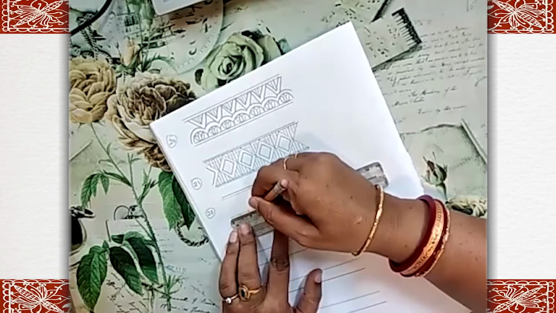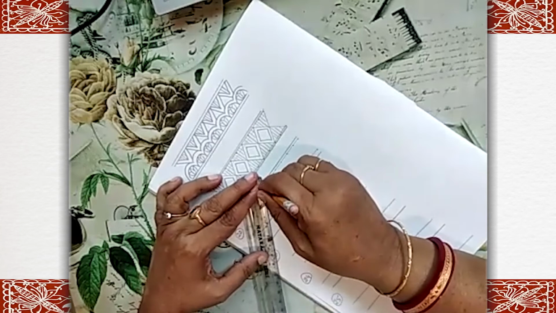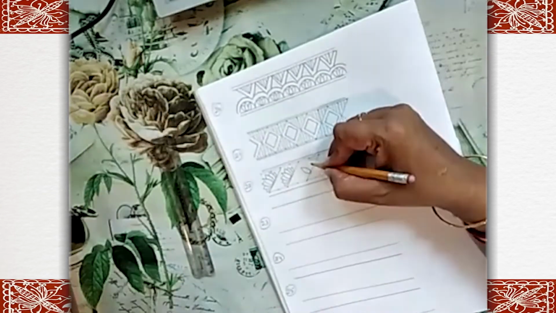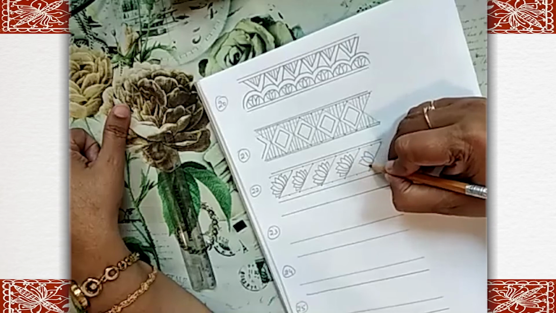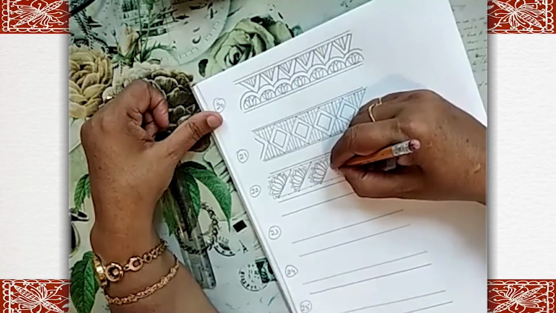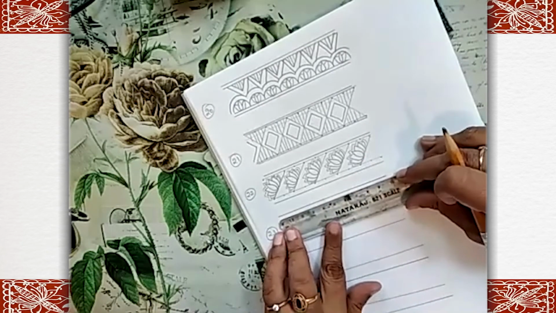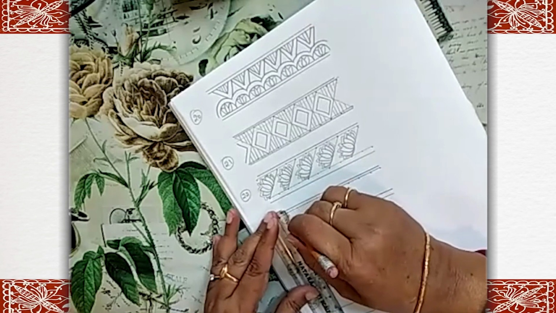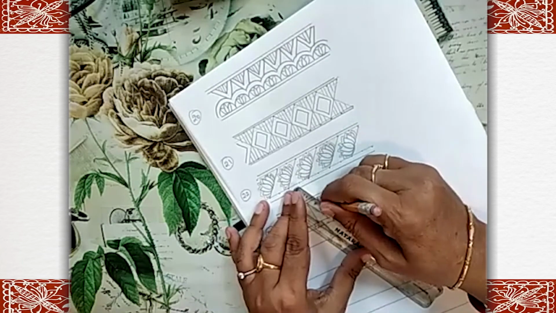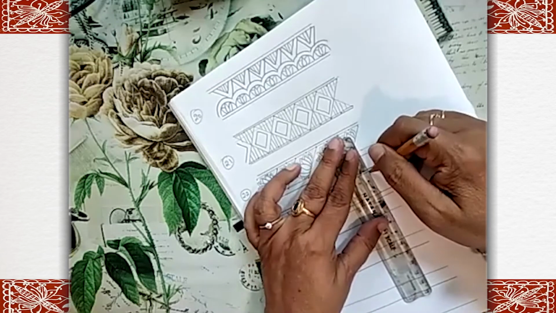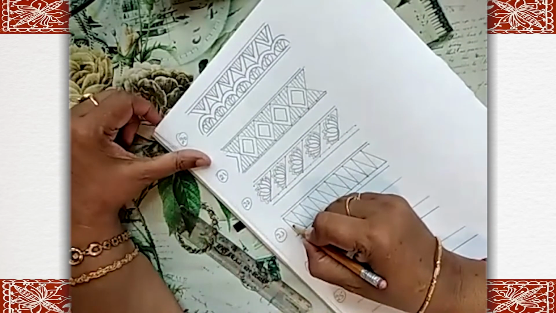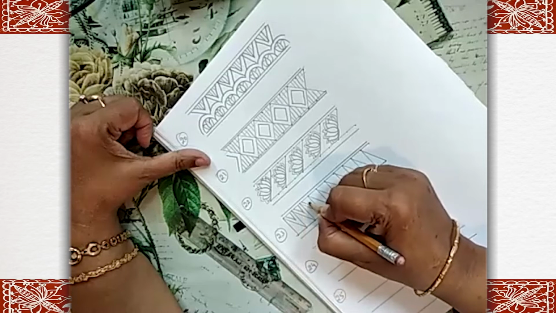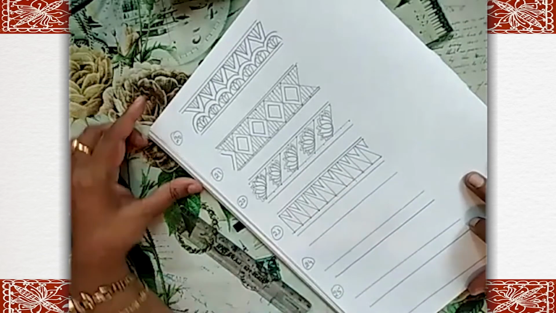Again, I'm marking, okay. Now here, this is the lotus border. We can fill color or we can do kachni. Now for the next one, again I am marking distances. So this is done. Here we'll give bharni and here we draw kachni. This is our border number 23.